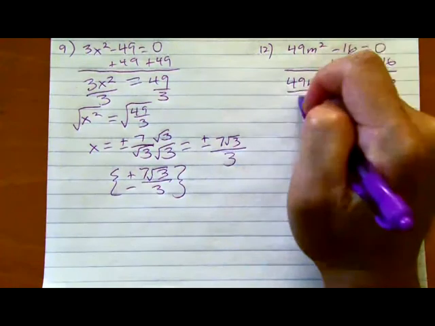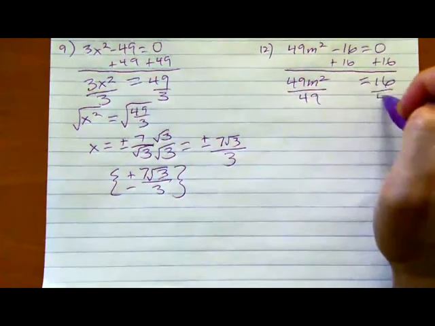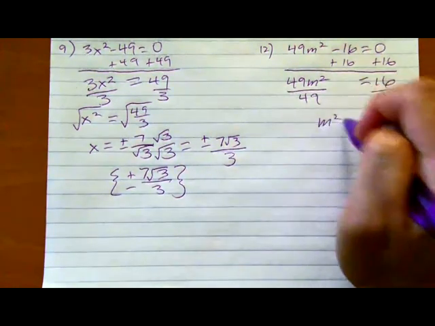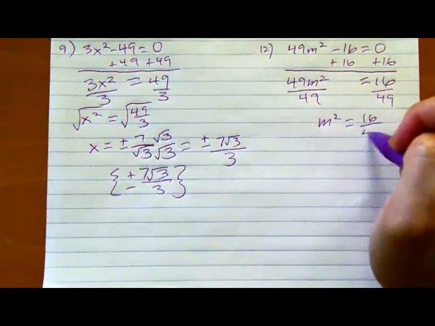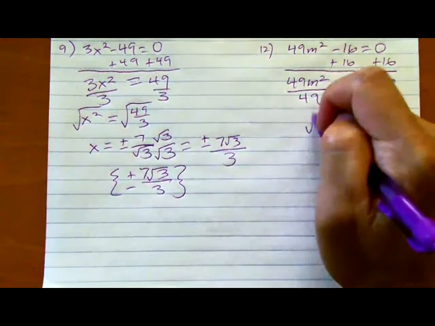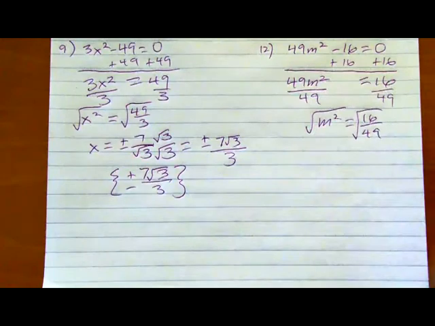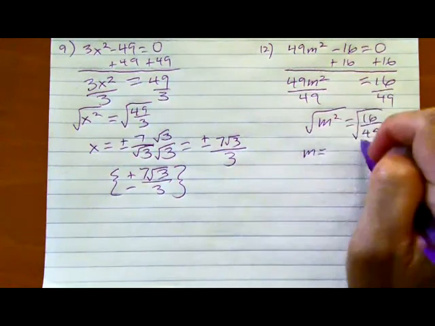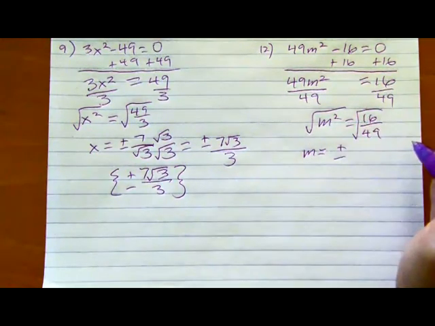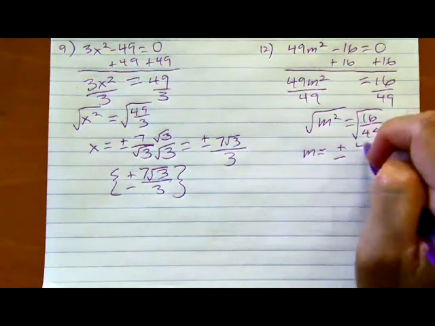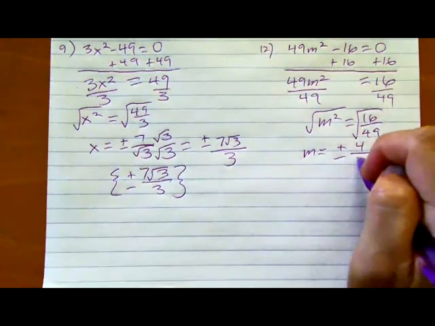So we'll divide both sides by 49. So m squared equals 16 over 49. If I square root both sides, m equals positive and negative. Square root of 16 is 4. Oh, we can square root the 49 too. 7. There.